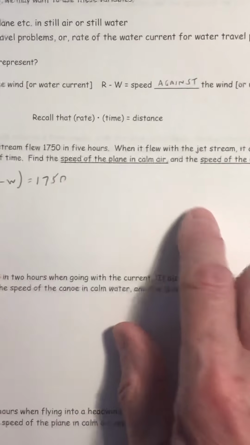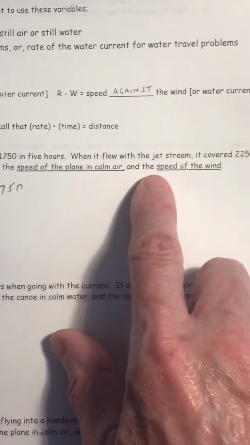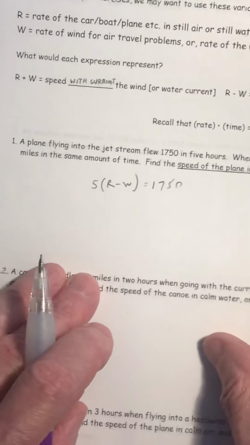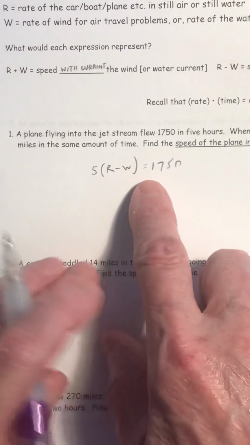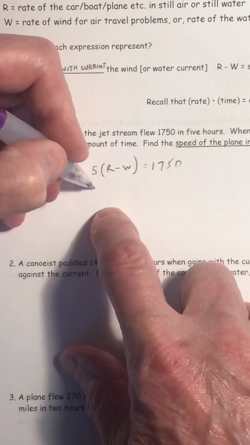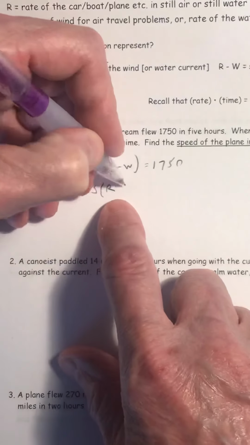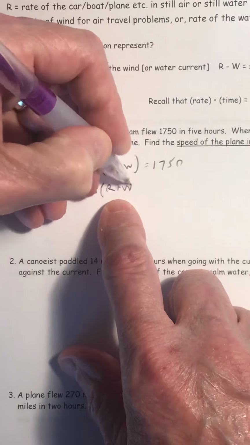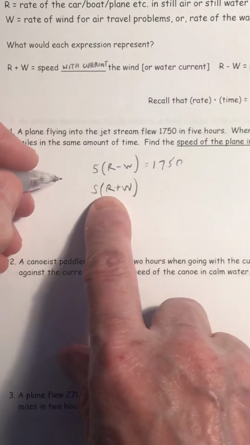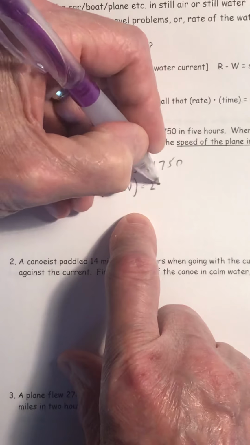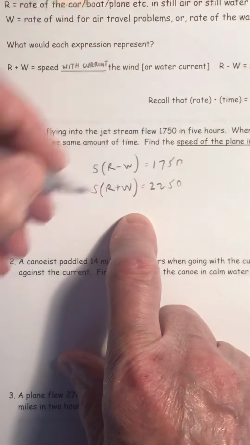It goes on to say, when it flew with the jet stream, with the wind helping it, it covered 2,250 miles in the same amount of time. So same amount of time means we use the 5 hours again, and we say 5 hours times speed R plus W, the rate in still air plus the wind speed, made the distance this much, 2,250.